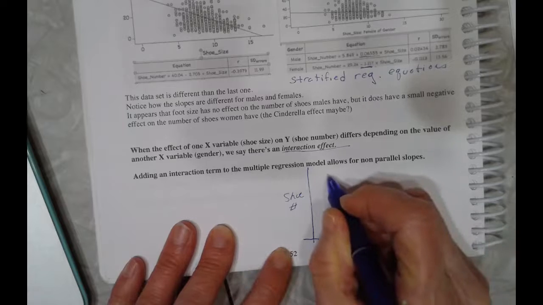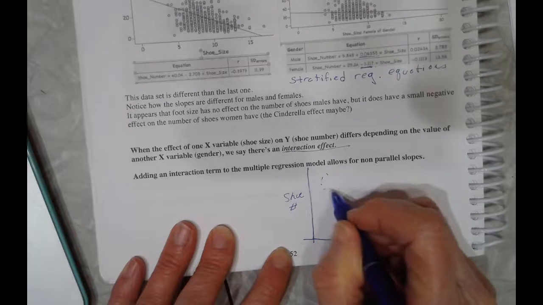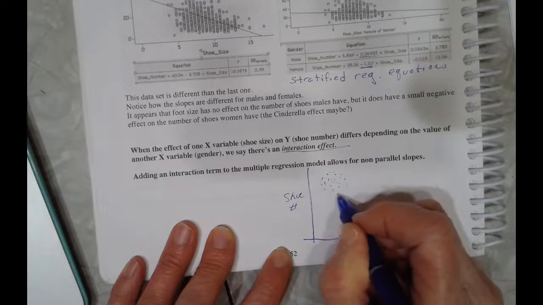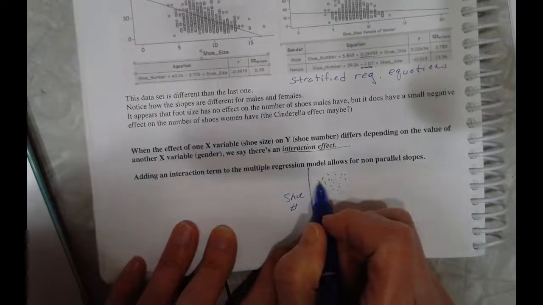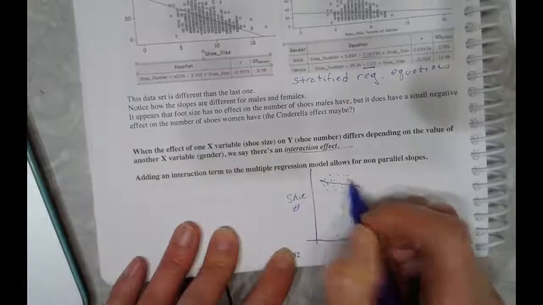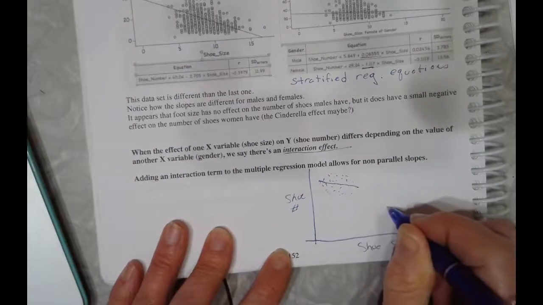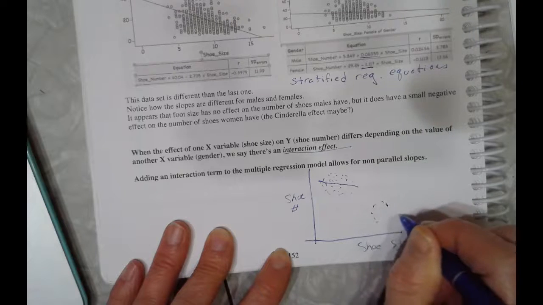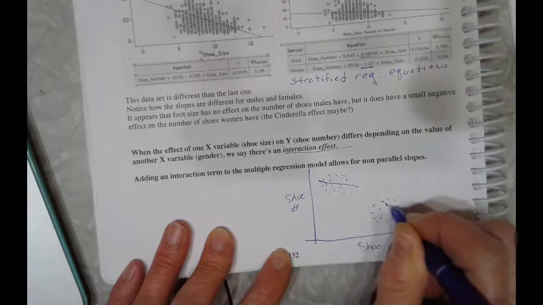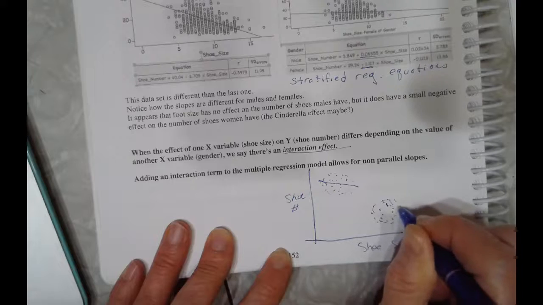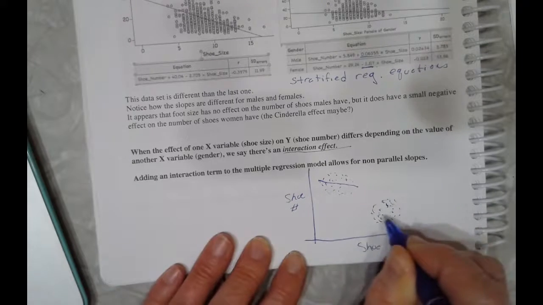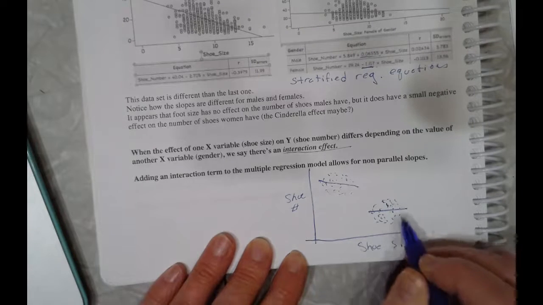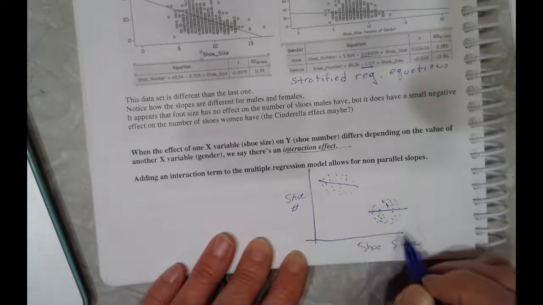And we have the females up here, with small feet and more shoes, and this is exaggerated, and they have a slight negative correlation. And then the males down here with bigger feet and not as many shoes have a pretty flat slope. It's a tiny bit positive.